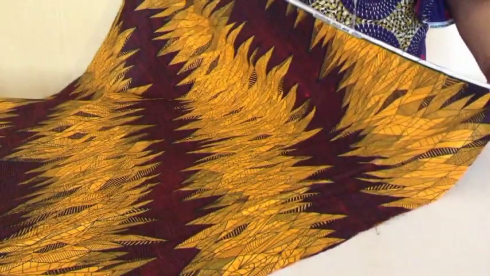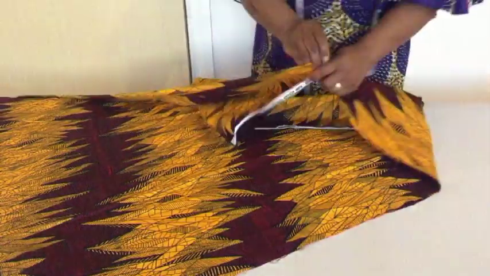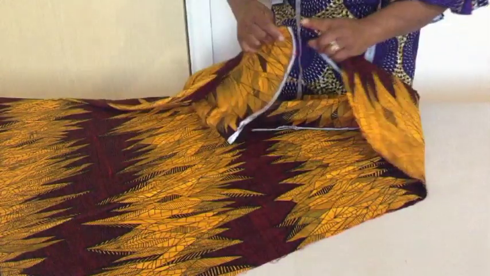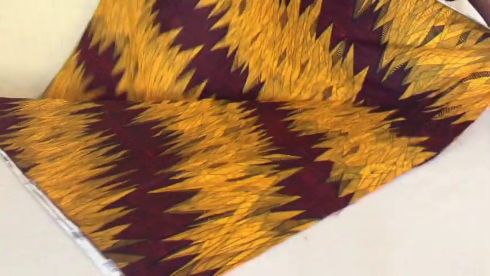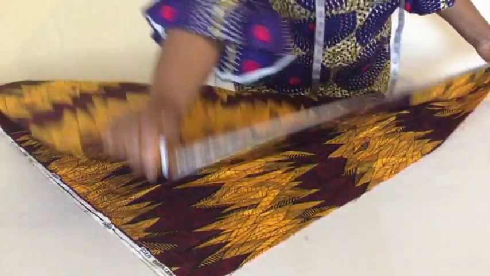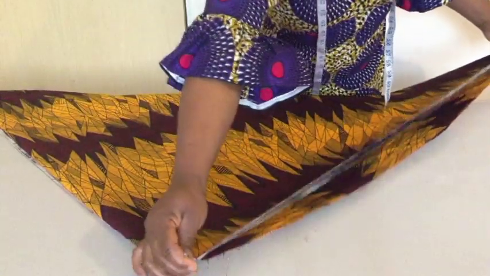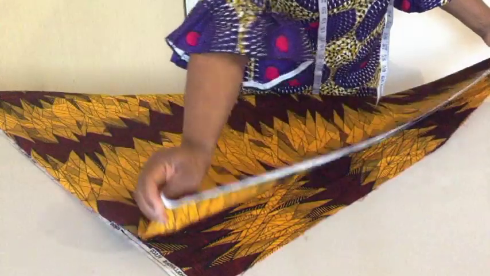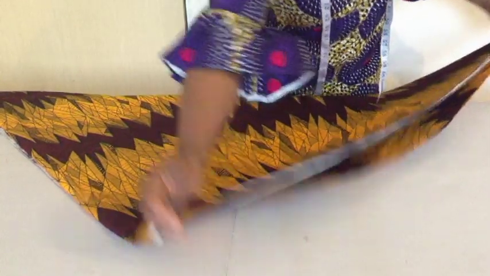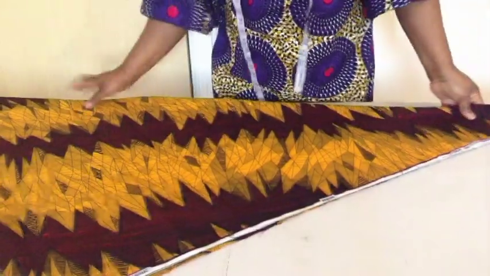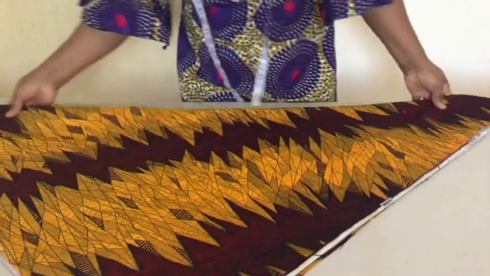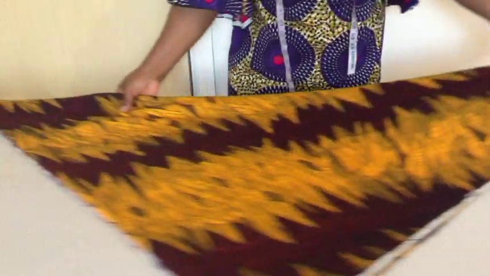I folded the fabric into two. I'll fold it again. So this is the folded side. I'll fold this side to this side. So this is what I have.